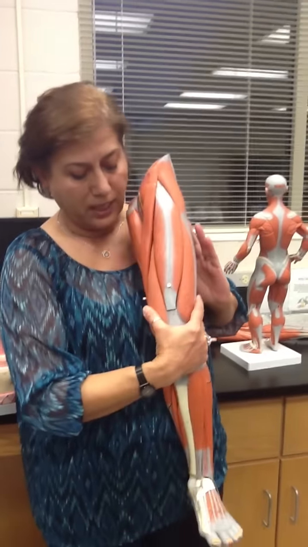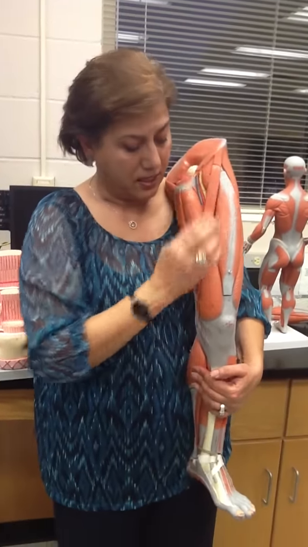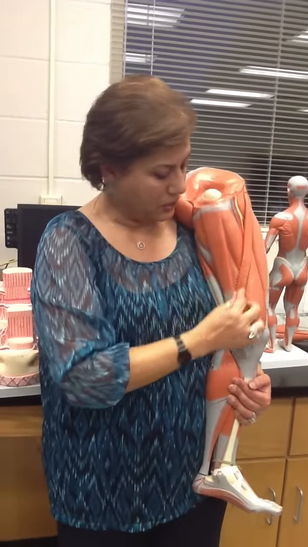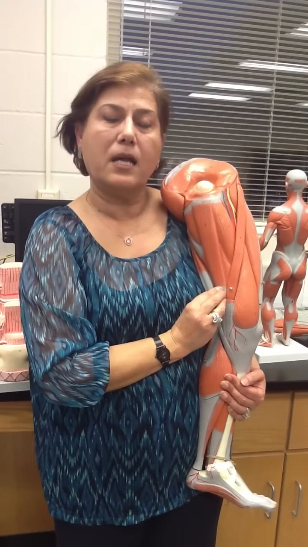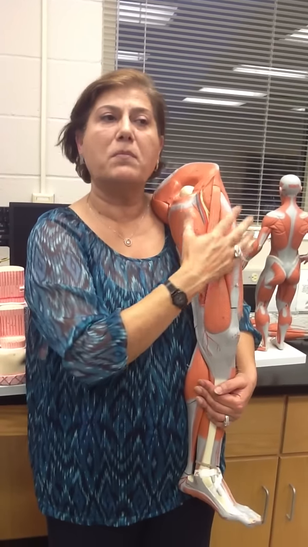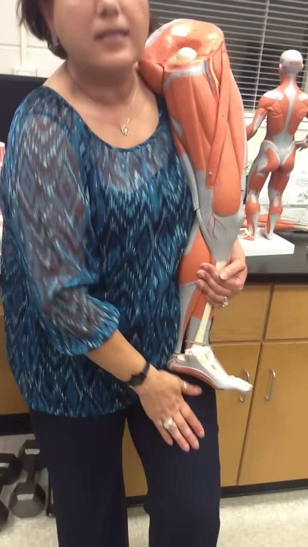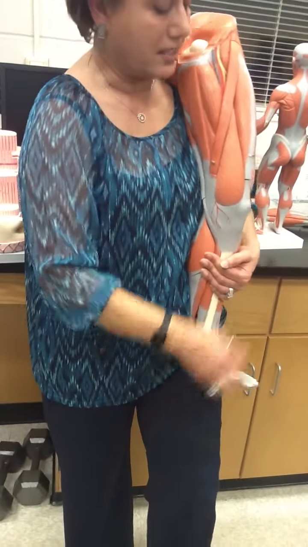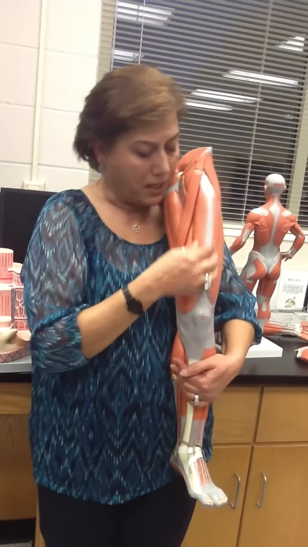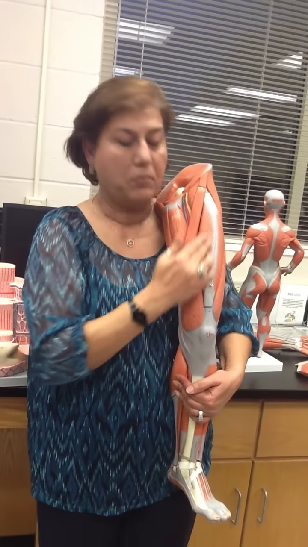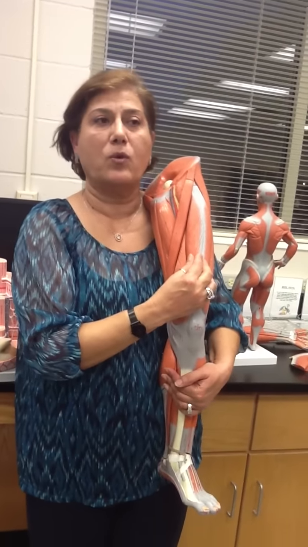When you look at, for example, the anterior, this here, with the human, here is the sartorius, there is the gracilis. With the cat, if you remember, the gracilis sits on the medial aspect of the thigh, and the sartorius sits on the lateral aspect. But when we open them up, just like the human, the big fat muscle in the middle is the rectus femoris.